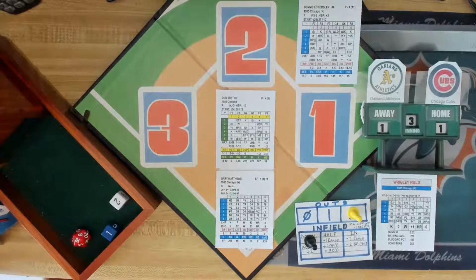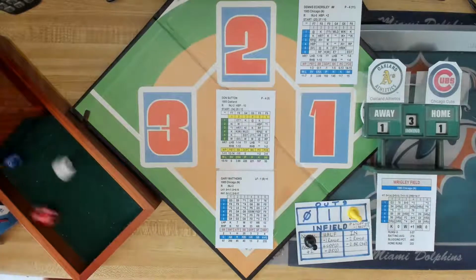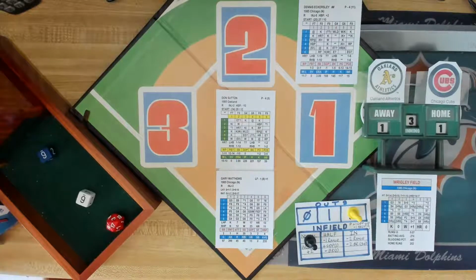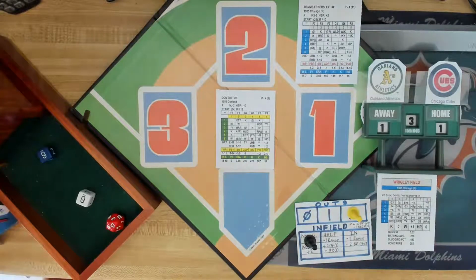First hit given up by Sutton, too. 1-2 against the righty. That is a blank. Matthews takes a swing, 6-6. That's a fly out to center, and that will end it. But 1 run for the Cubs on a home run by Rhino. We are tied at 1 at the end of 3.